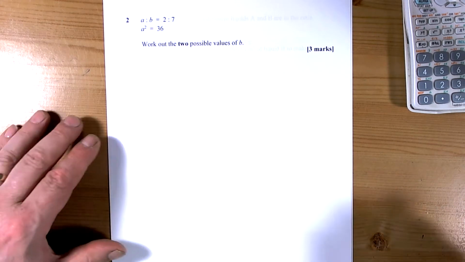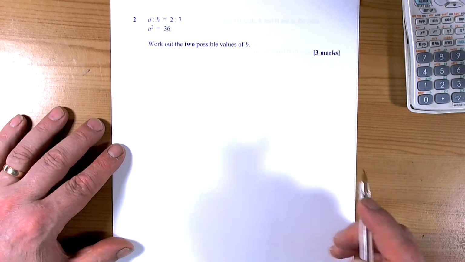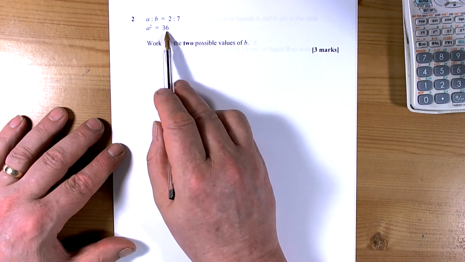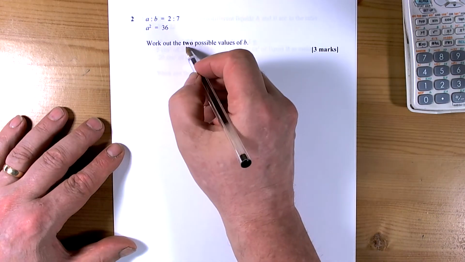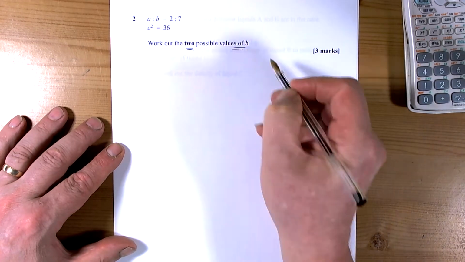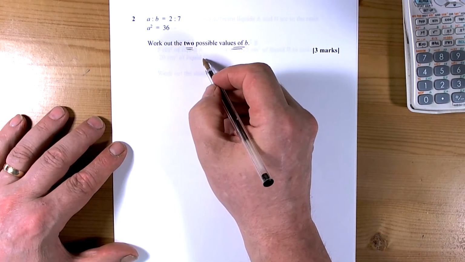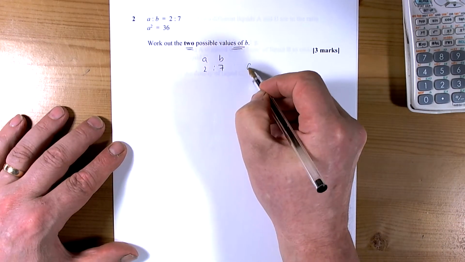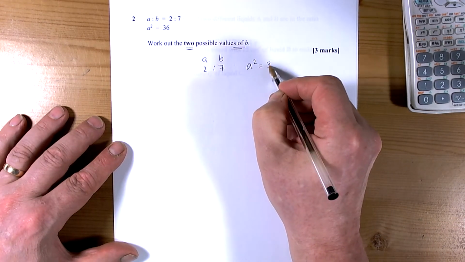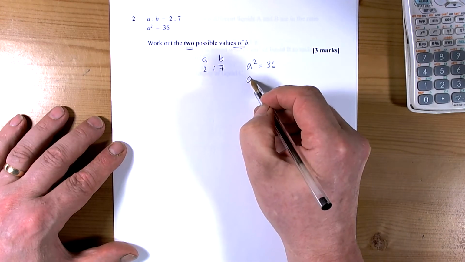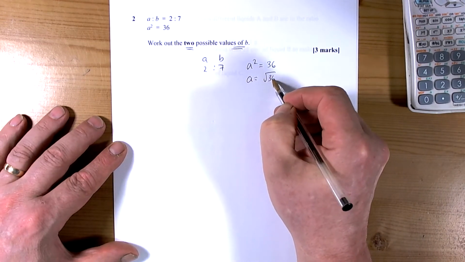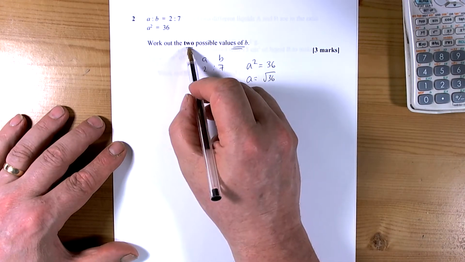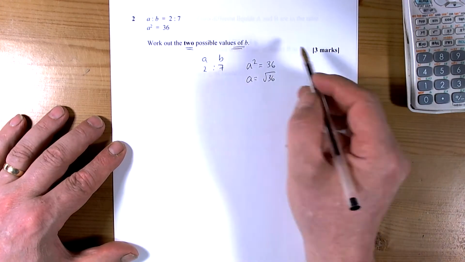Okay, so then we get another question here where it's telling us the ratio of A to B is 2:7. It's telling us what the value of A squared is, and it says work out the two possible. So there's the clue, two possible values of B. Okay, so the usual thing, give the ratio some headings, 2:7. Now, because they've told us A squared is worth 36, then we know to get A, we square root 36. Now, what we need to remember about square rooting is there are two possible answers, hence the reason they're talking about two possible values of B.